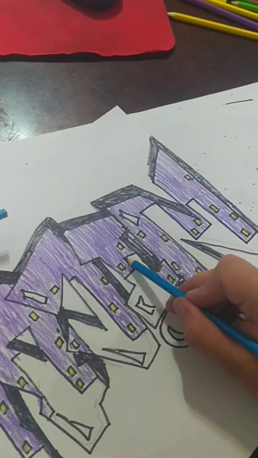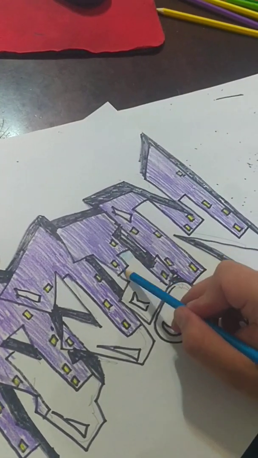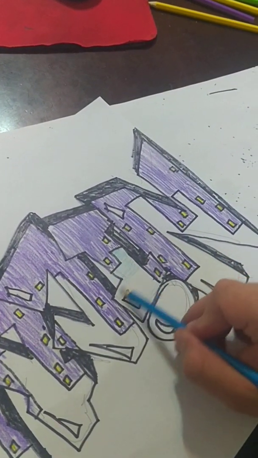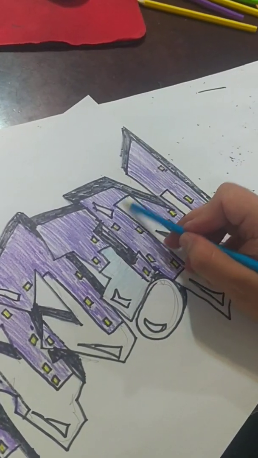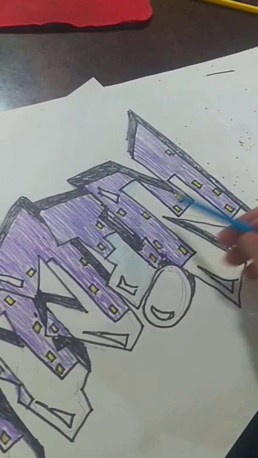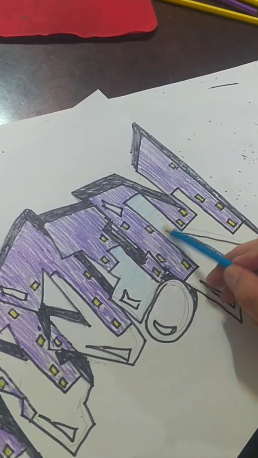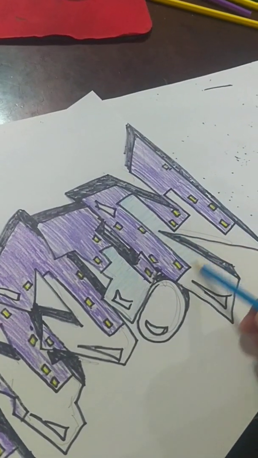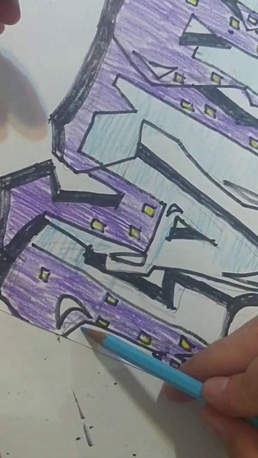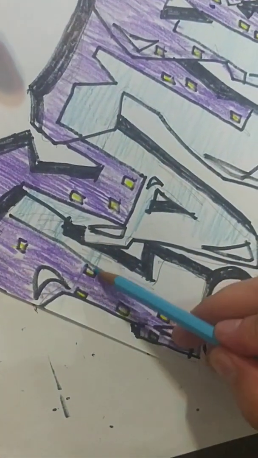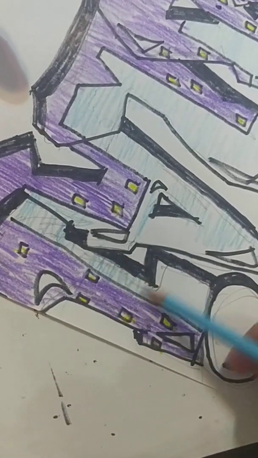This time I'm going to keep my strokes all in the opposite direction. So where I was going vertical before, this time I'm going to go horizontal. Alright, looks like I'm almost finished.